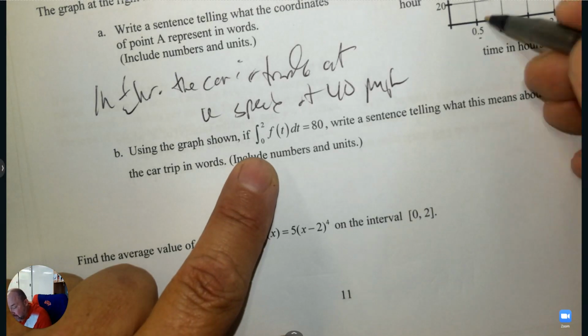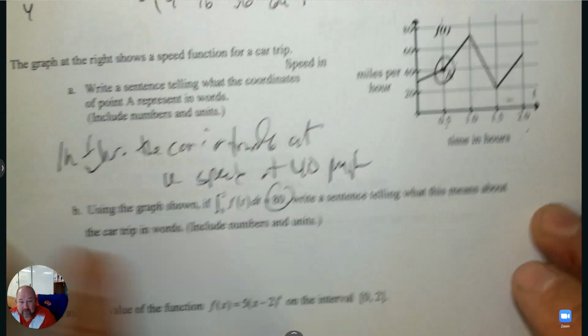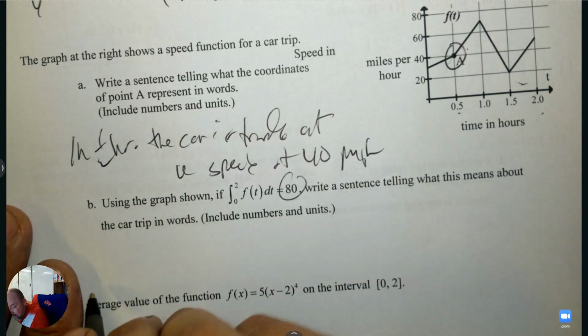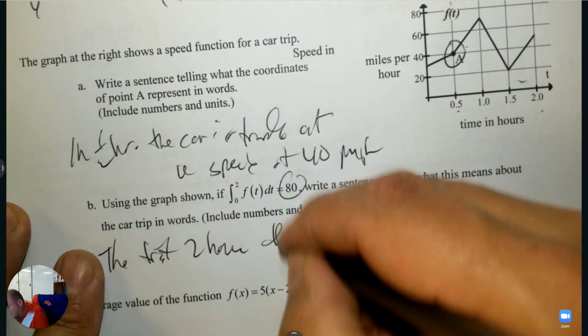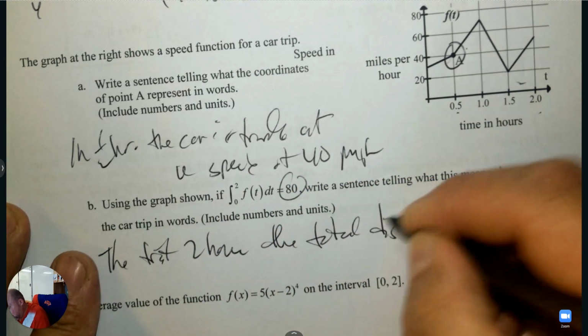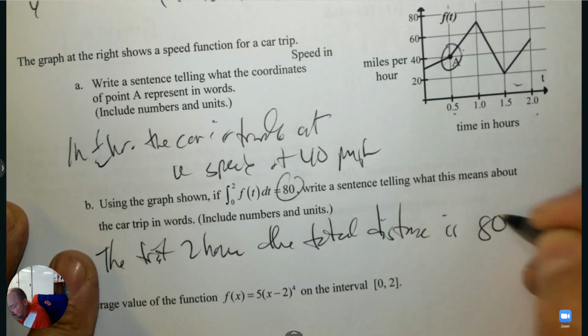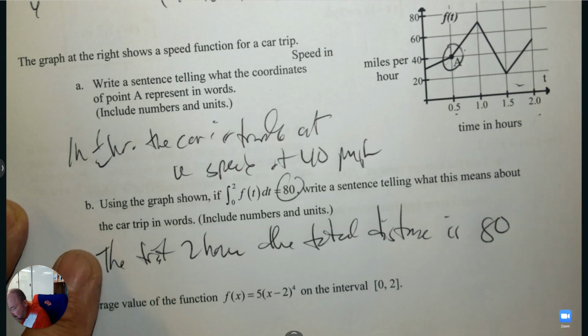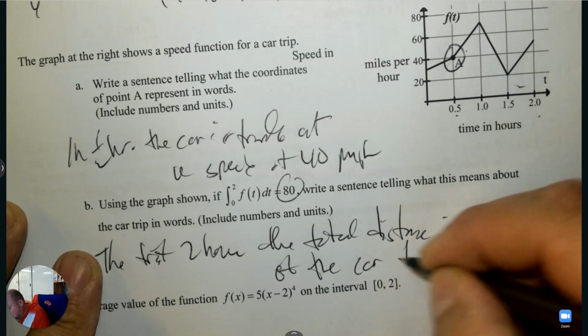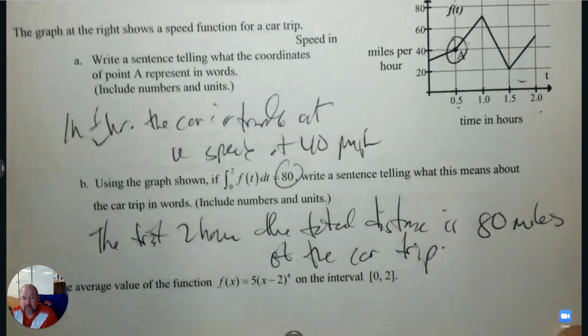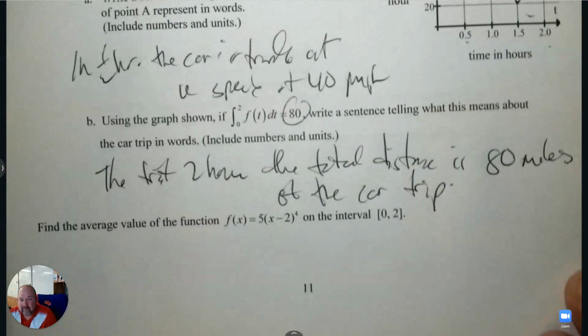Using the graph shown, if the integral from 0 to 2 is 80, write a sentence to say what that means. So if you integrate all this and the answer is 80, that means in the first 2 hours, the total distance is 80 miles of the car trip, right? So that's what it means when you integrate velocity, total distance.